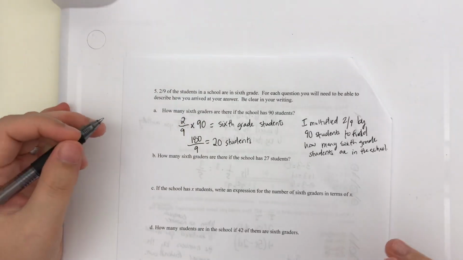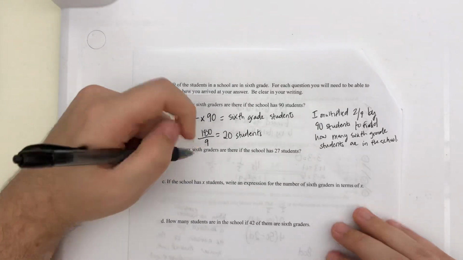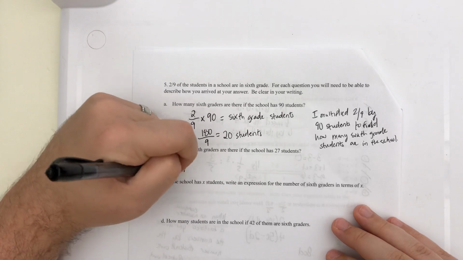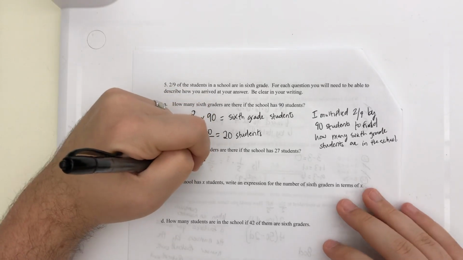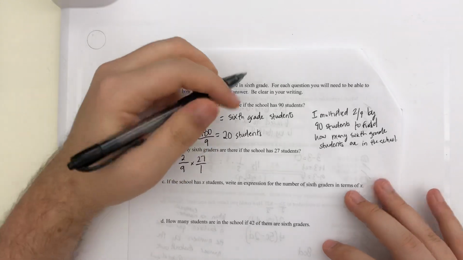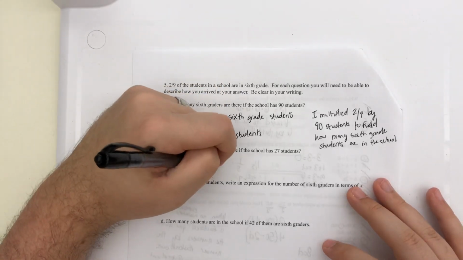How many 6th graders are there if the school has 27 students? So now I'm going to take 2/9 times 27, right? That's going to be 27 over 1 equals 6th grade students.